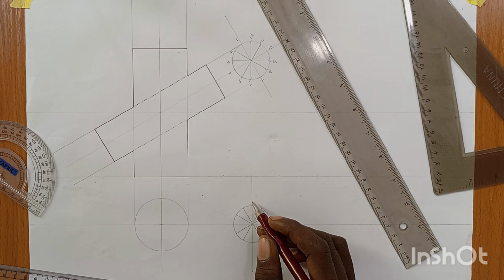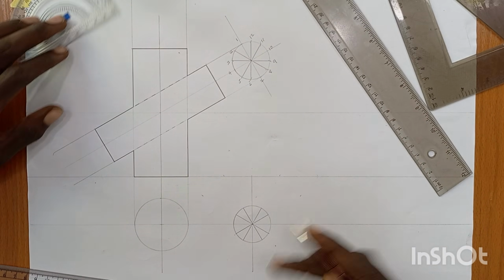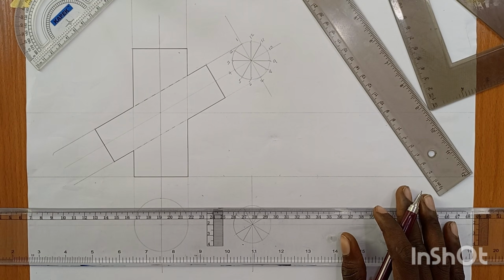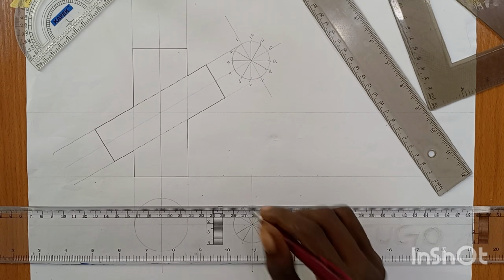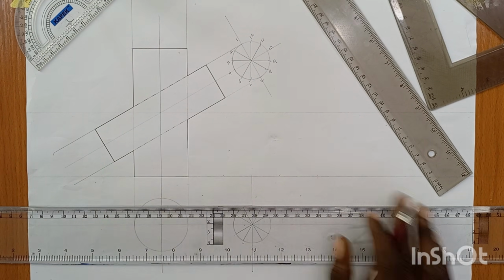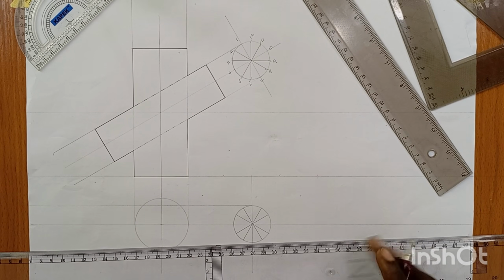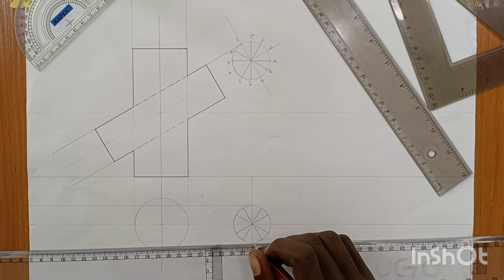In numbering this, the next thing to do is to project the line to pass through this circle. So now, I'll take it like this. Okay. Then, take it like this.